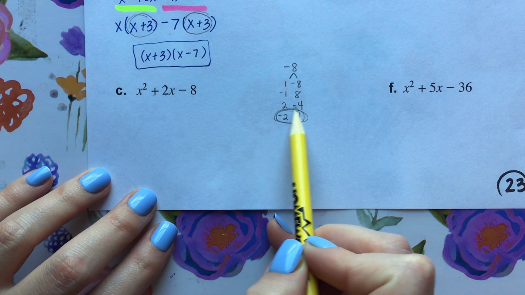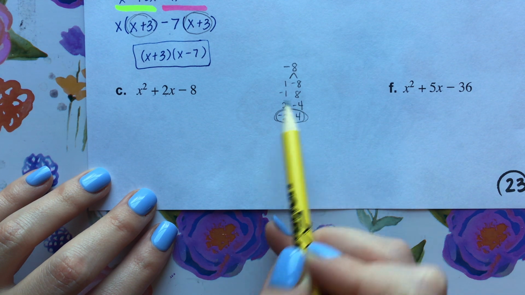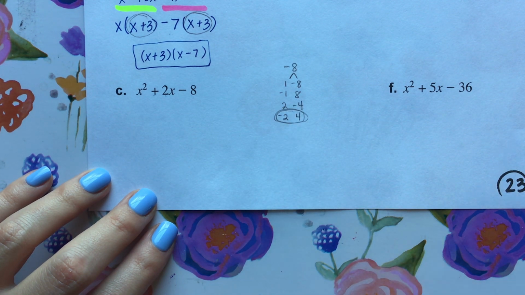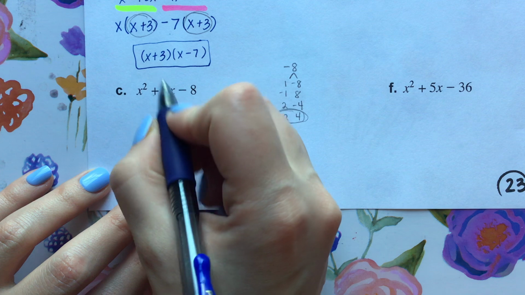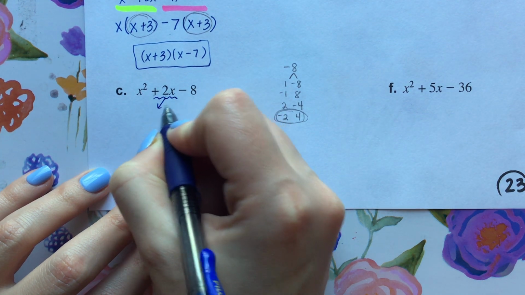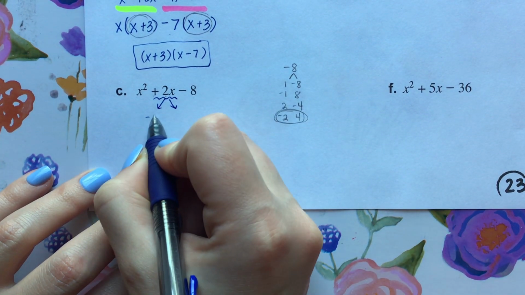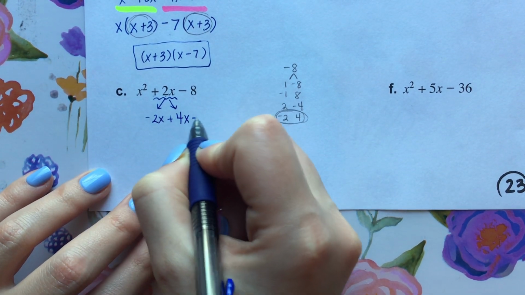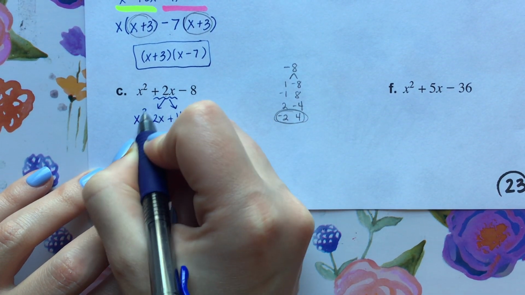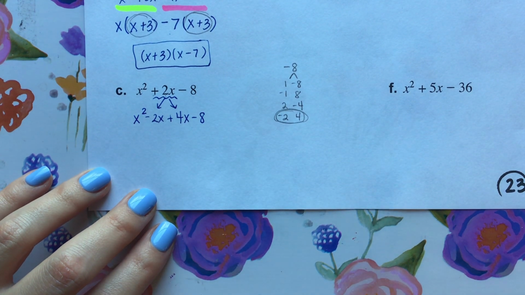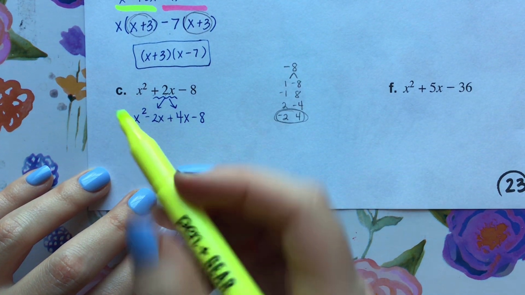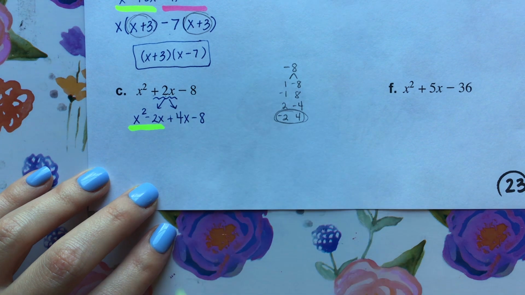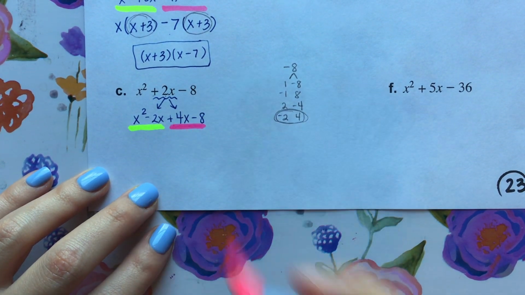I don't want to use this pair because this pair up here is going to add to a negative 2, but I want this 2 to be positive. So this 2x is going to be rewritten as negative 2x plus 4x, and then I still carry down my minus 8 and my x squared. Okay. Now, I'm going to divide this up into the front half and the back half.